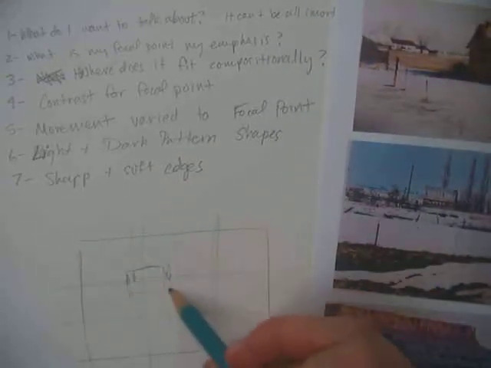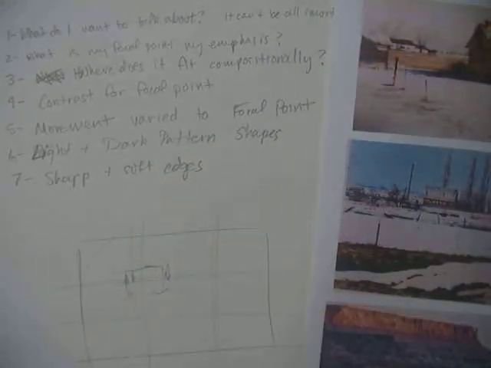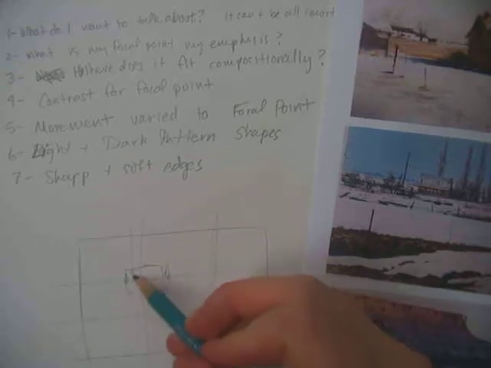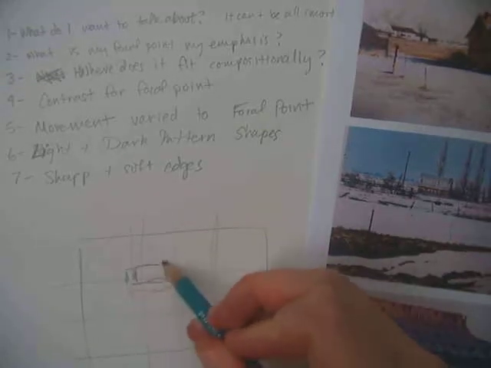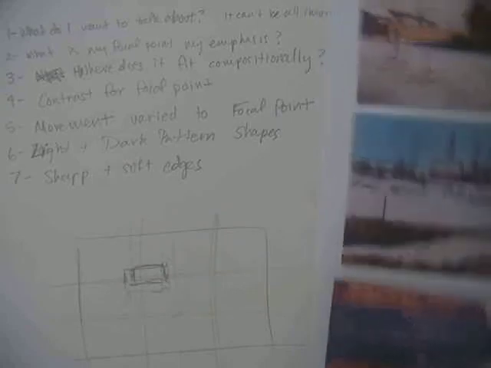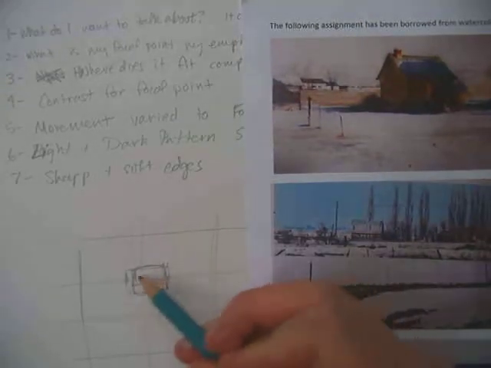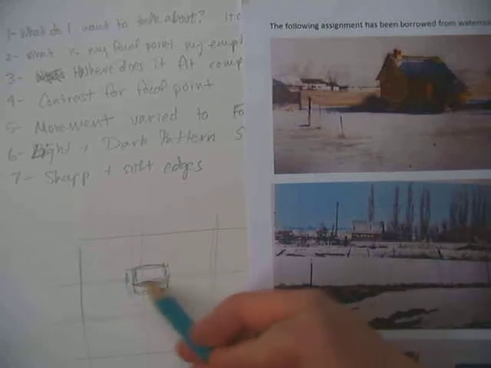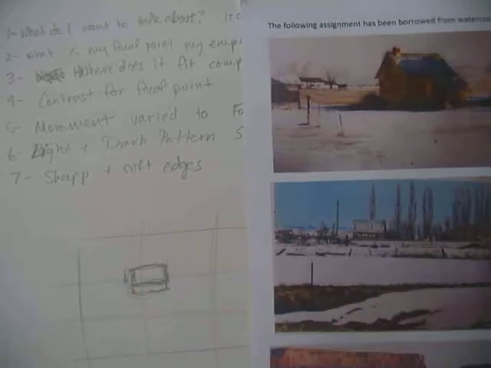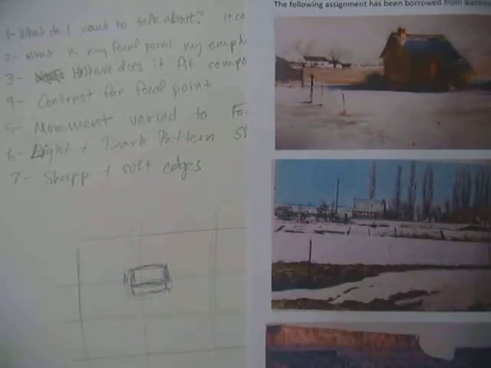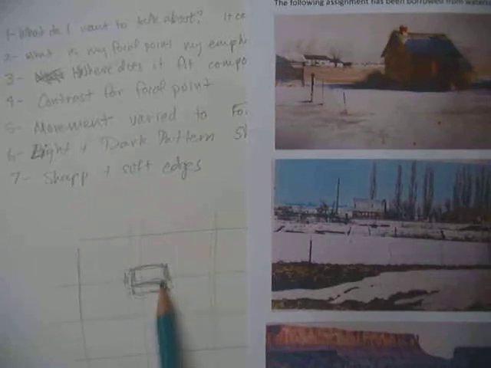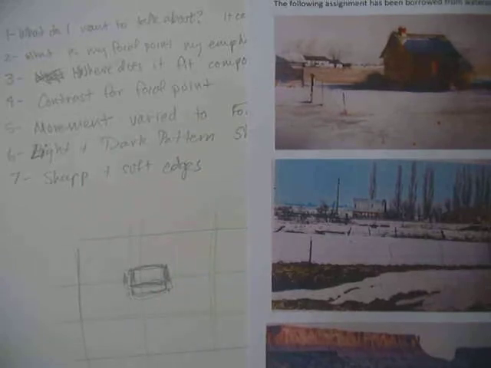So I want my barn. How big do I want it to be, or how small do I want it to be? Let's say I want the barn. We're going to try this. Maybe this thumbnail's not going to work out, and that's okay. You're brainstorming. You're thinking about it. Okay, so I want my barn over here.